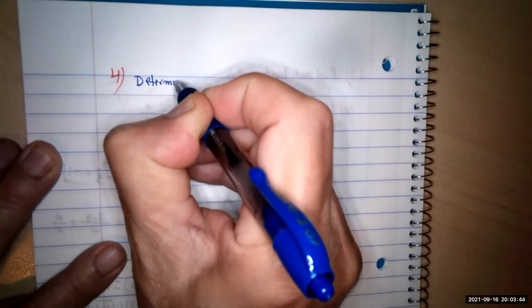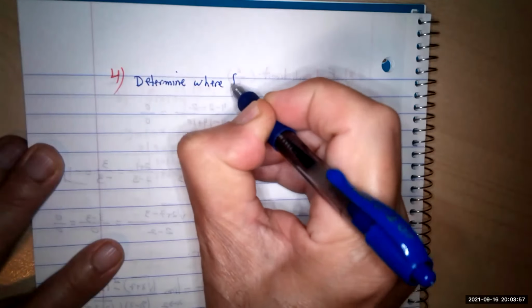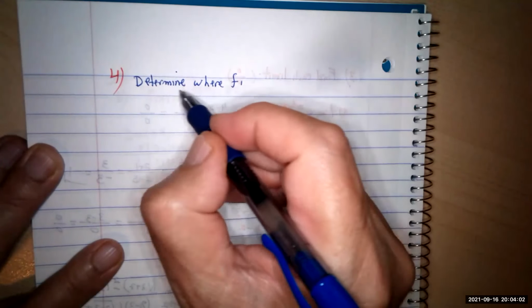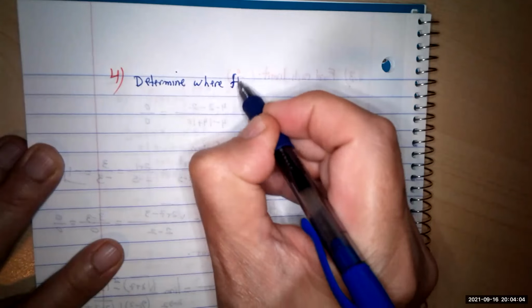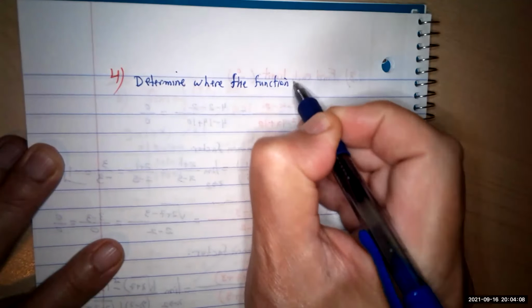If it's piecewise defined, there are 2 cases where you need to do something extra, but the rest are going to be easy. Determine where the given function is continuous.